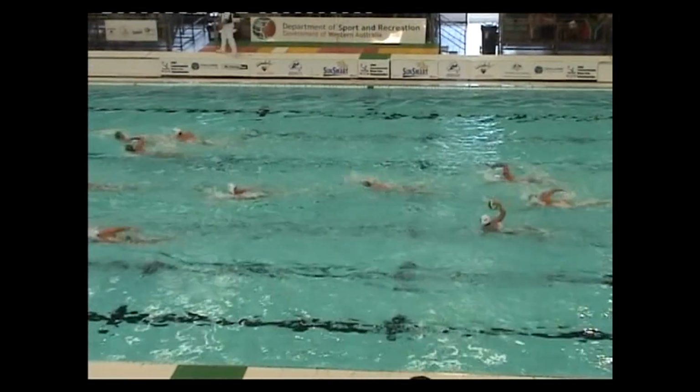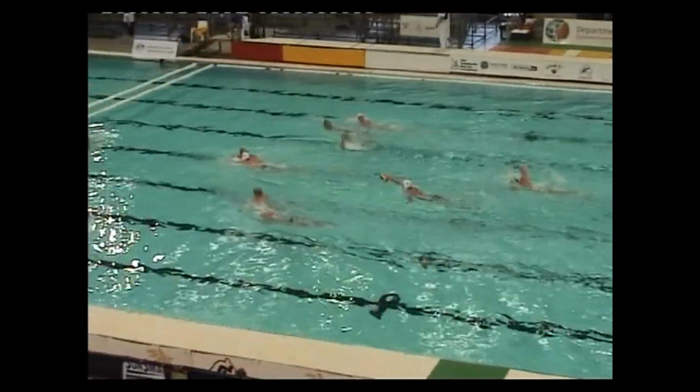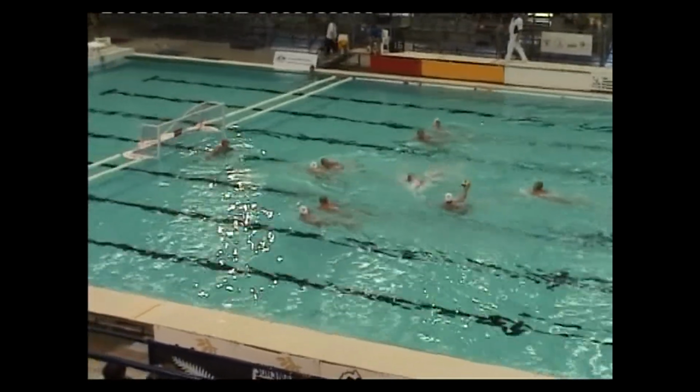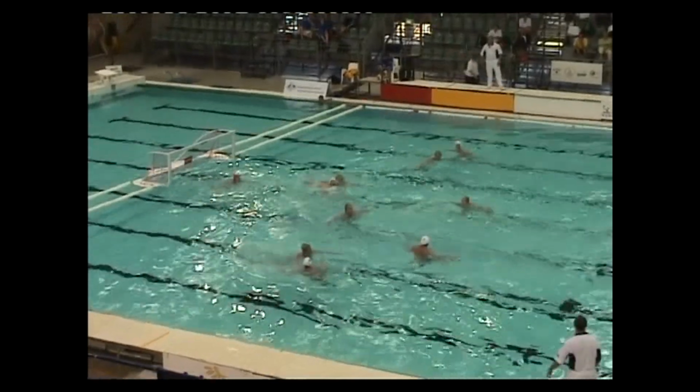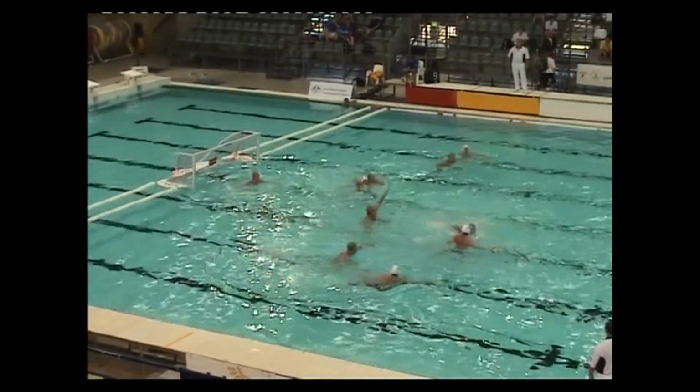Two minutes 30 on the clock. Claridge looks up to Tyson. Tyson moving the ball to the centre. Nothing on. Chris Broom back to Tyson. 2 defenders on him.